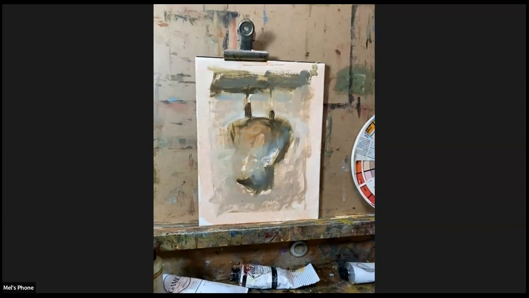And just again, going a little bit to the darks here. I want this to be a bit nicer and darker and connected to the leg. A nice dark in there.